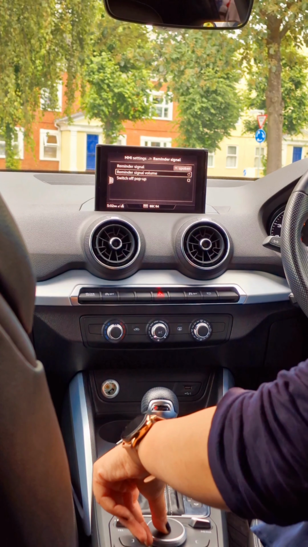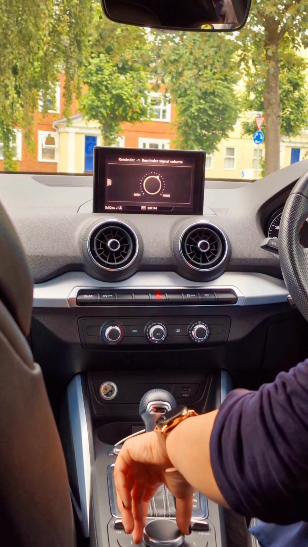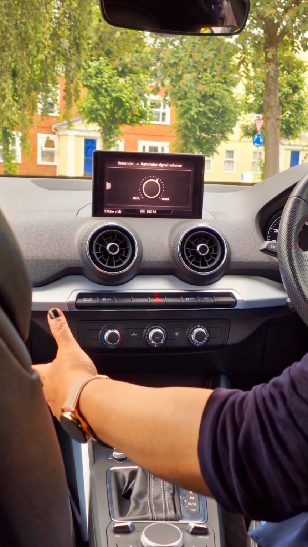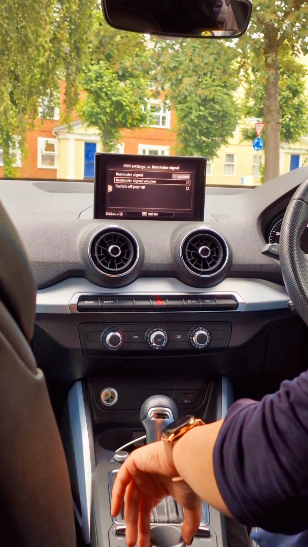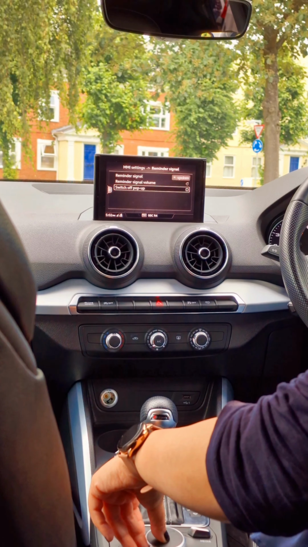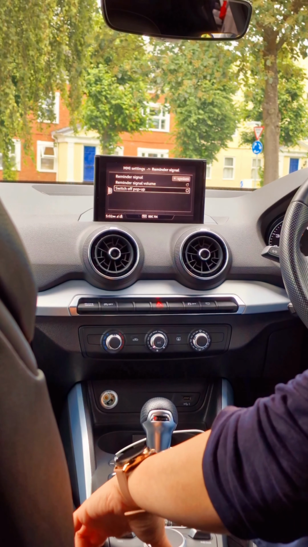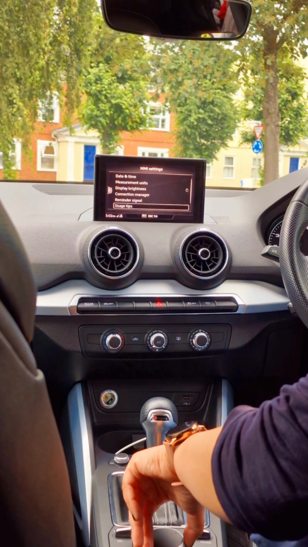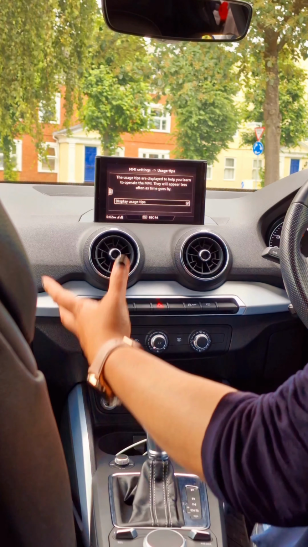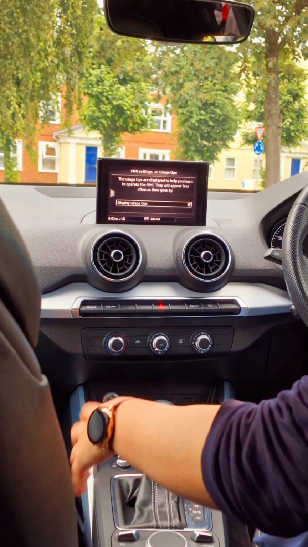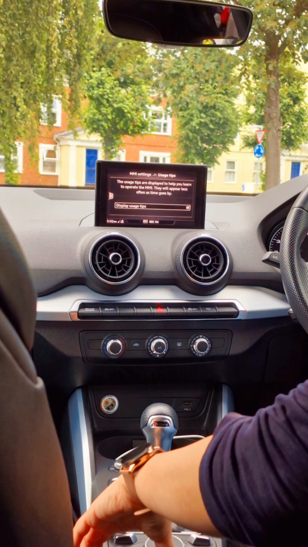Based on your requirement, you can just adjust your volume. Sometimes the monitor does show you a pop-up. Let's say if you exceed 70 miles per hour, then the screen will pop up a warning. If you set that warning, then you can assign what kind of sound or what volume you need. Everything can be done in there.